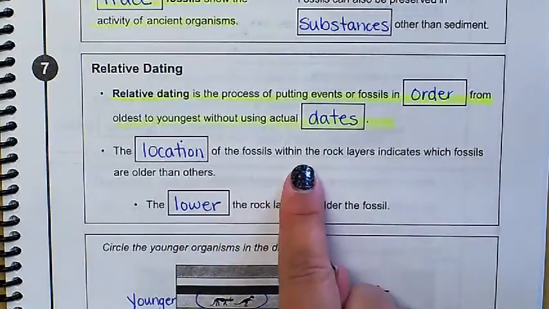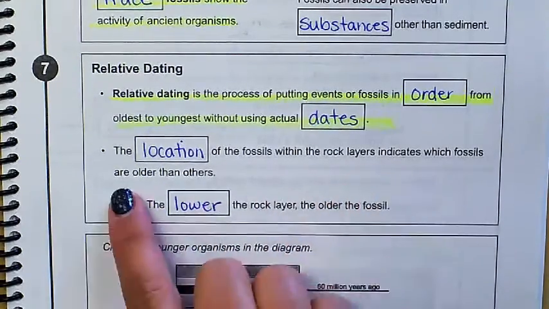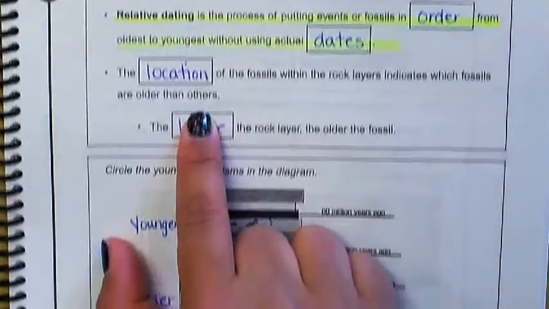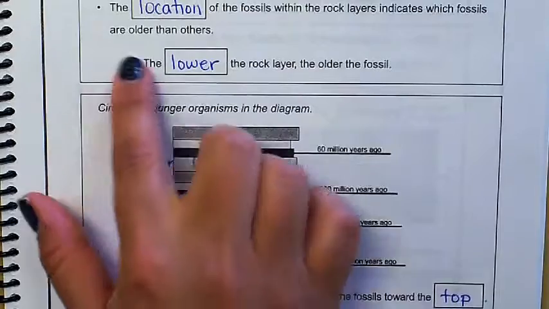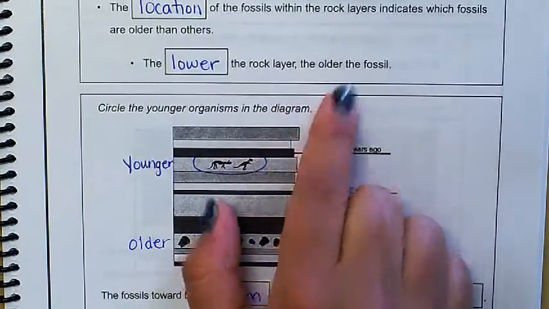So the locations of the fossils within the rock layers indicate which fossils are older than others. And so here's our picture to take a look at that. The lower the rock layer, the older the fossil.